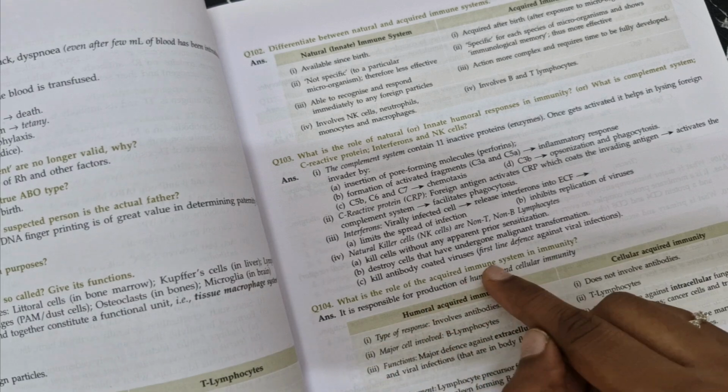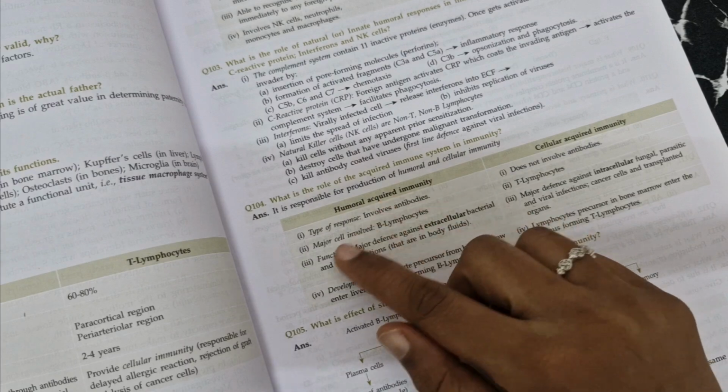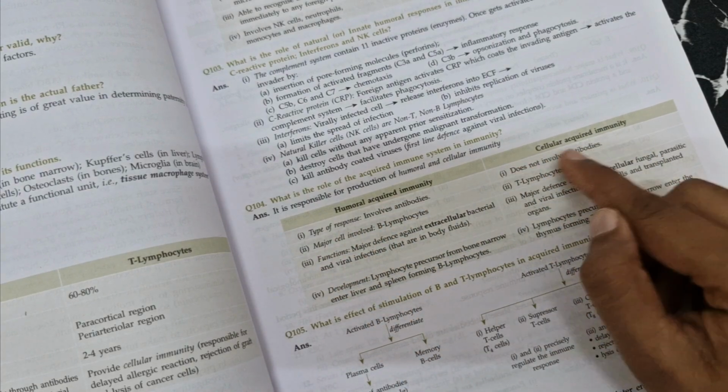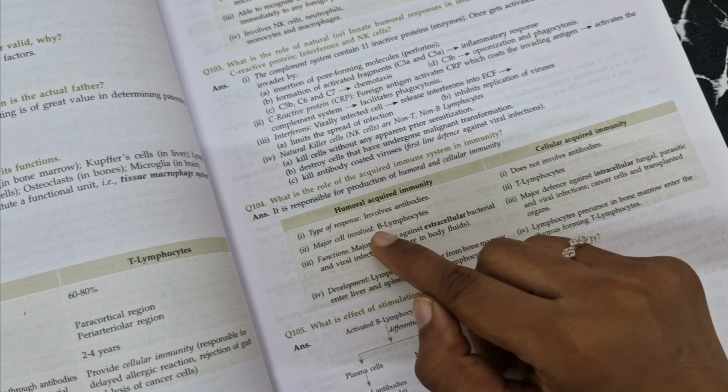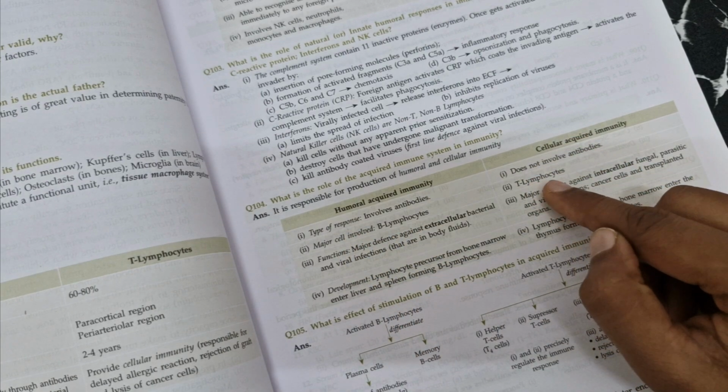What is the role of the acquired immune system in immunity? It is responsible for the production of humoral and cell-mediated immunity. Humoral immunity is a type of response that involves antibodies, whereas cell-mediated immunity does not involve antibodies. In humoral immunity, the major cells involved are B lymphocytes, whereas in cell-mediated immunity, the major cells involved are T lymphocytes.